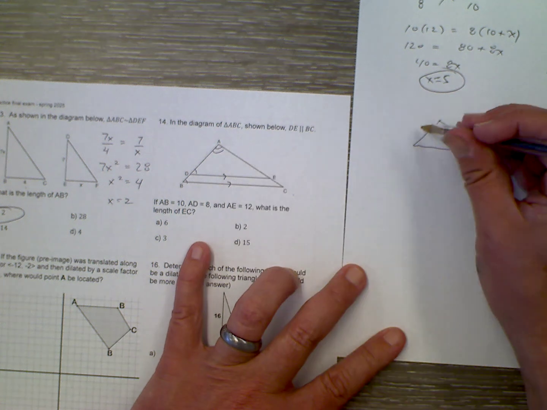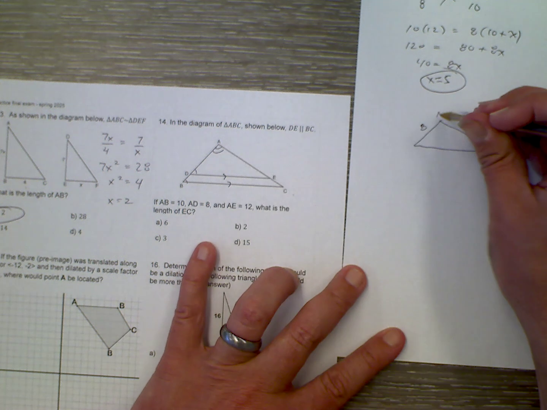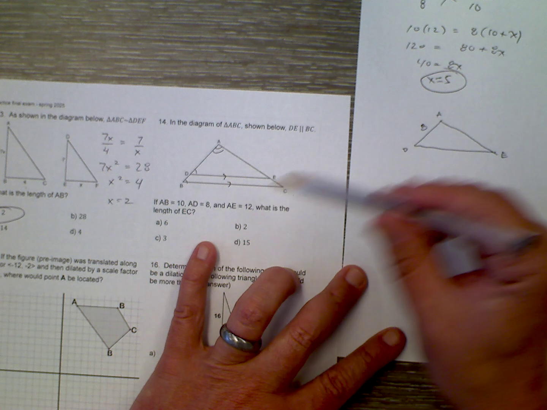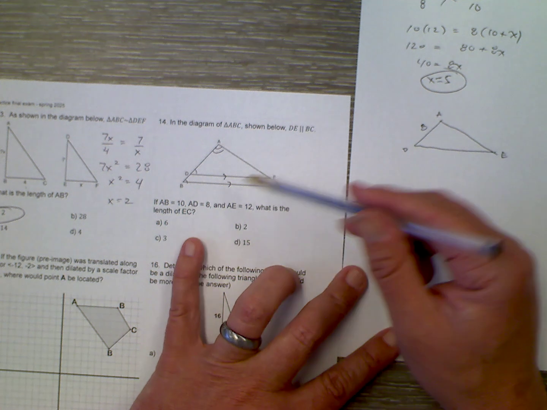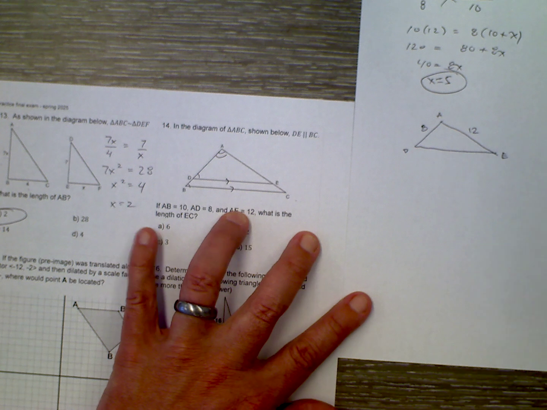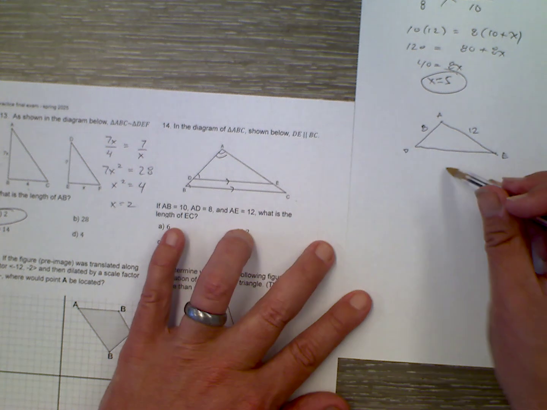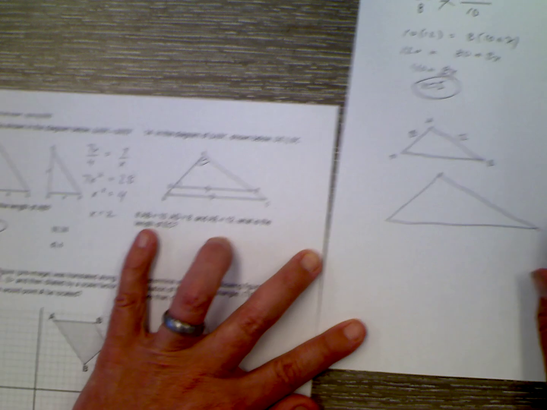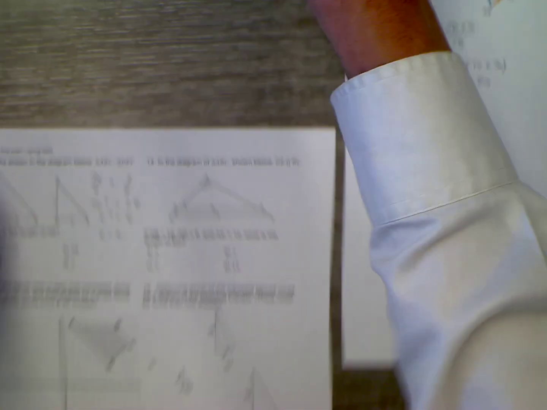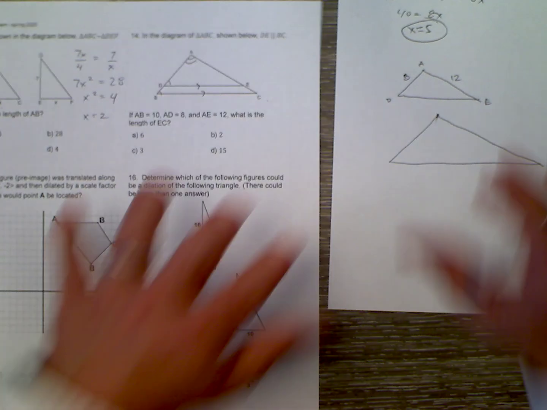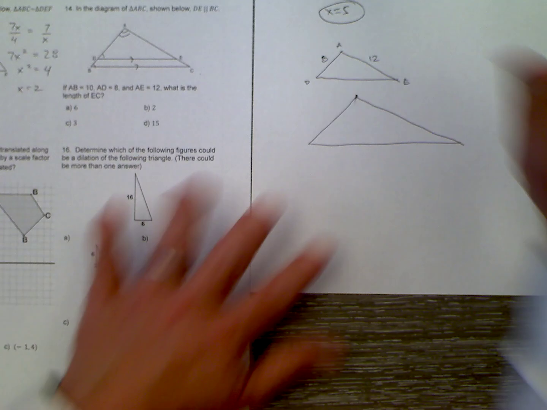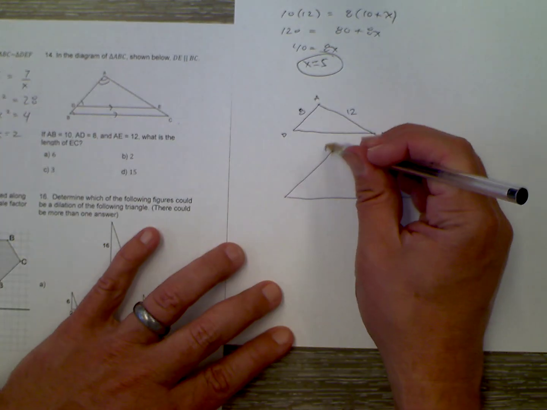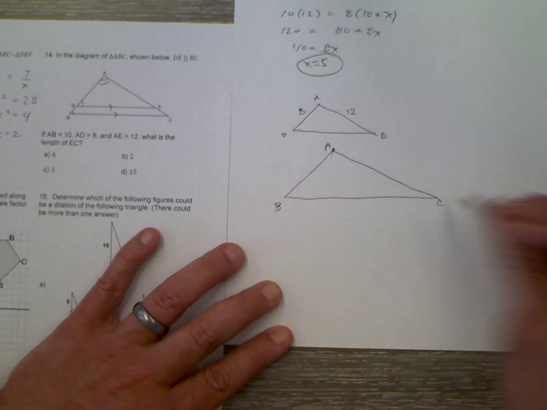All right, AD is 8. Let's just say ADE. DE we're not given. AE is 12. That's probably going to be enough information. Now the bigger one is down here. Oh, let me make sure I'm adequately displaying this work. There we go. All right, so this is going to be AB. All right, this is the larger one.